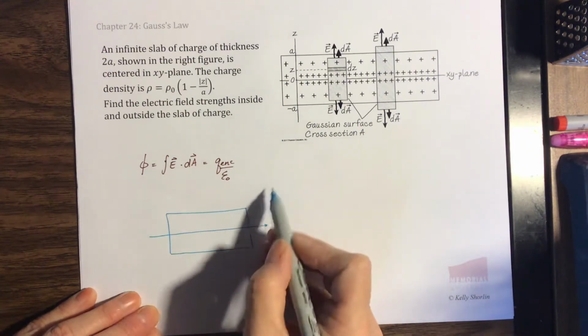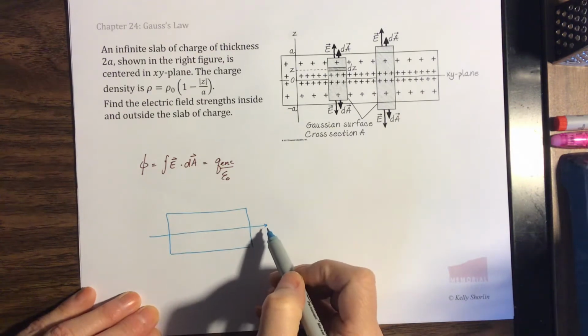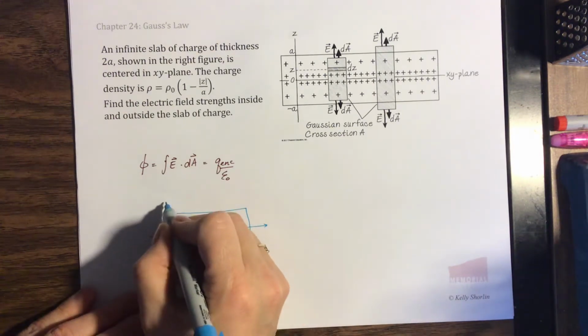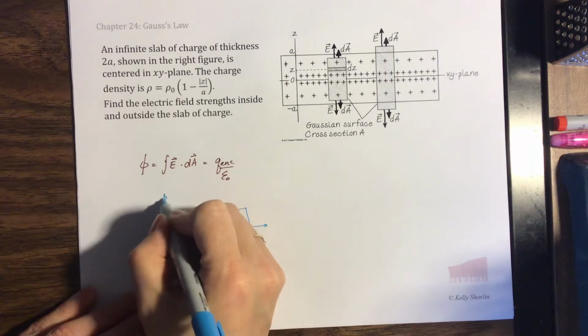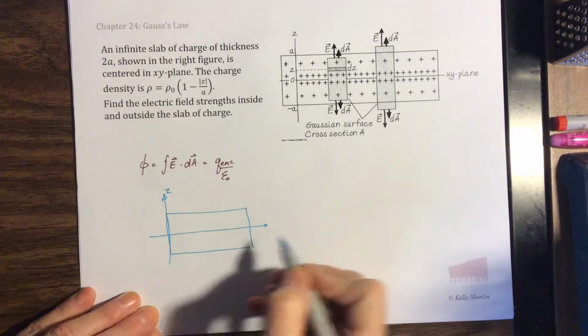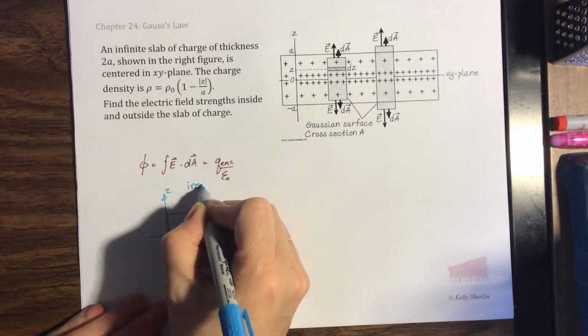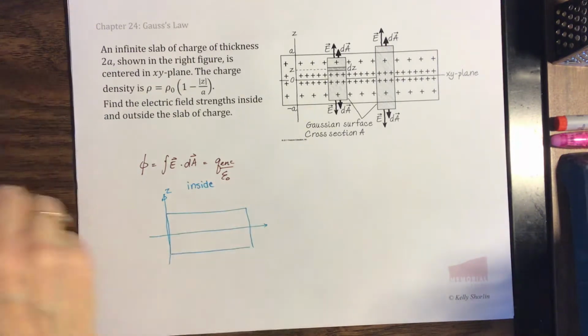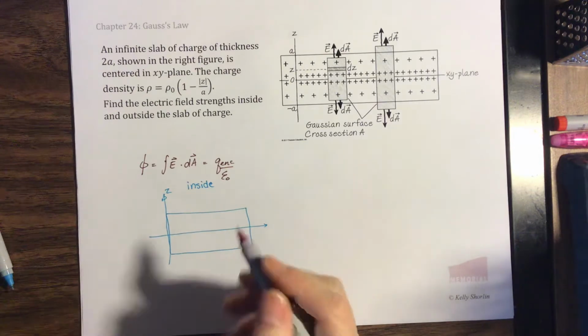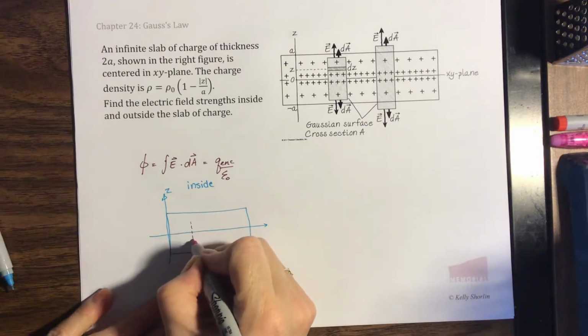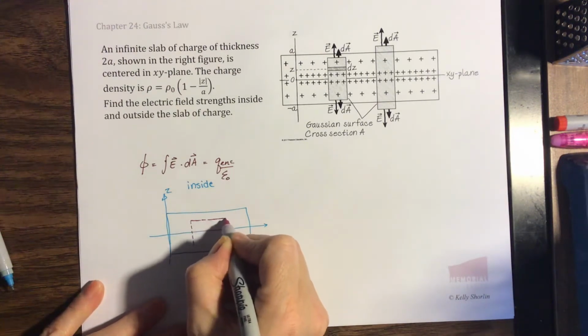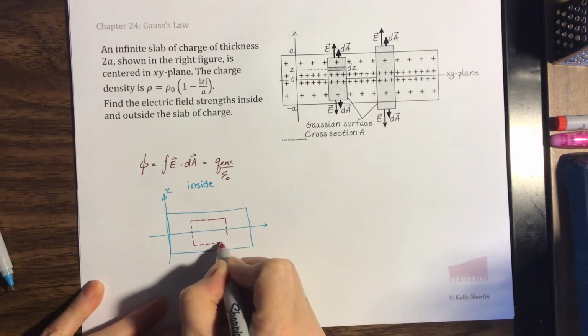You could draw it 3D if you wish, but it gets a little bit complicated to draw. So my z-axis is going up. If we're inside, my Gaussian surface is going to be a block inside my block of charge. So there's my Gaussian surface.